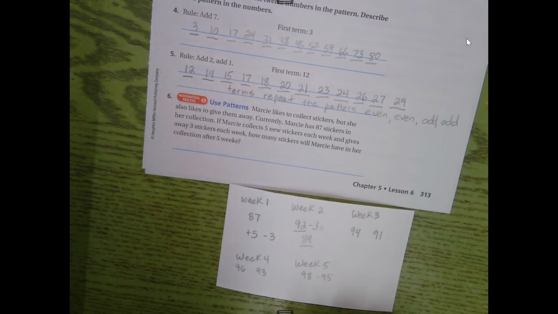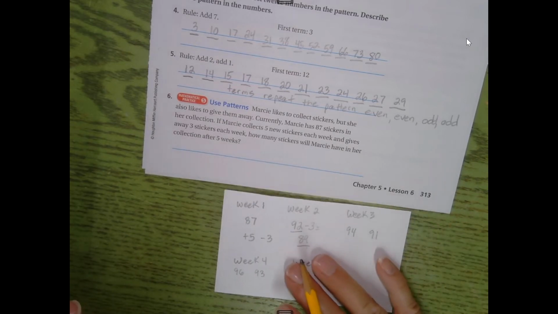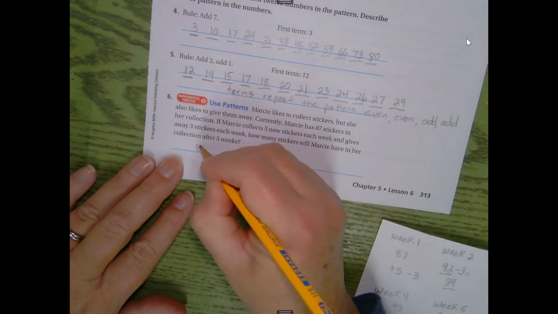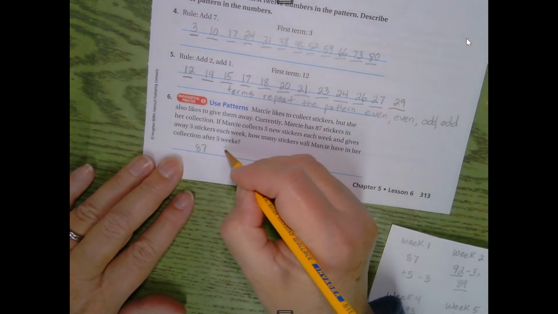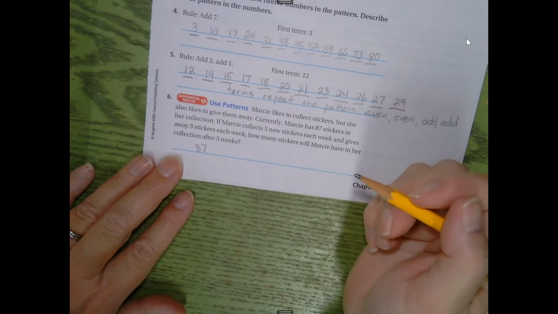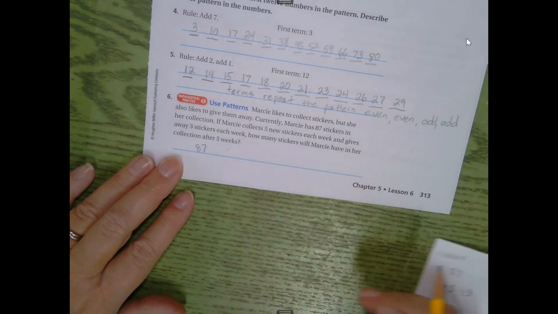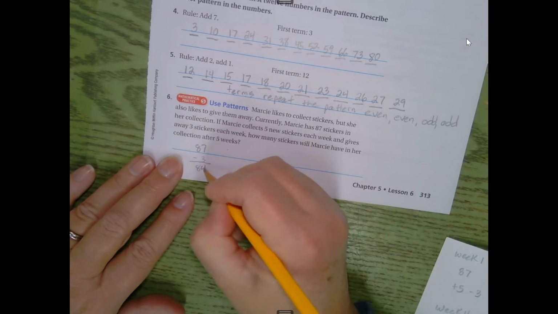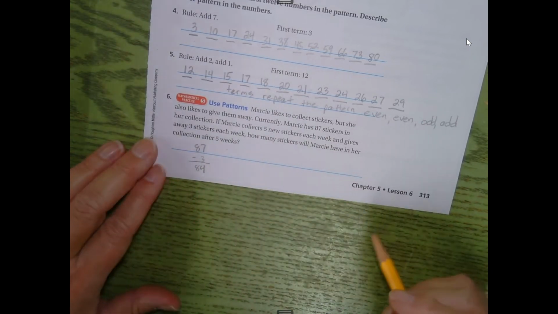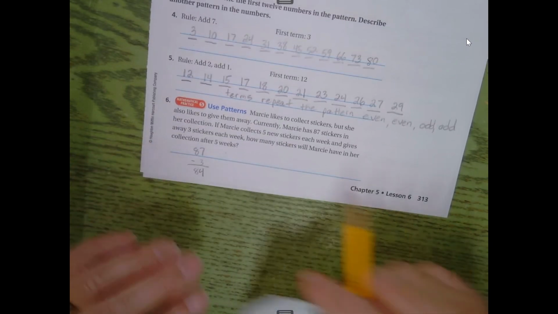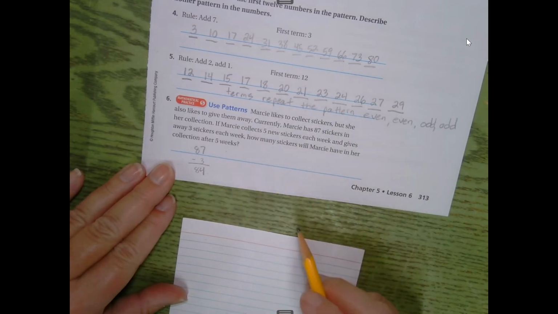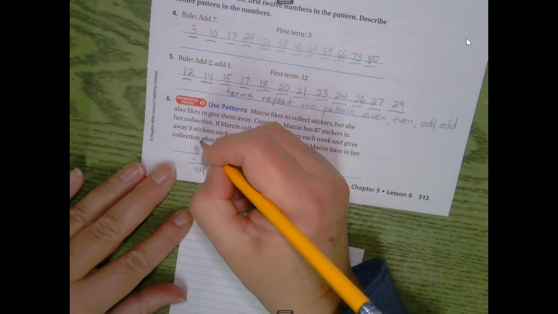Okay, Ben, this is one where I might need help. The first time I worked this out, I got different answers. I had 87, then I went to 89, but I'm trying to figure that one out. Oh, I forgot to take away the 3. Aha, there's my mistake. All right, good to know. So on week 1, she had 87, but I forgot to take away the ones that she gave away. So this is week 1.